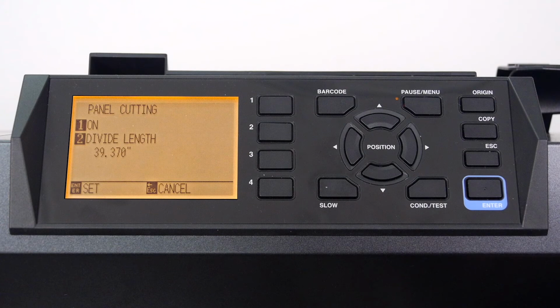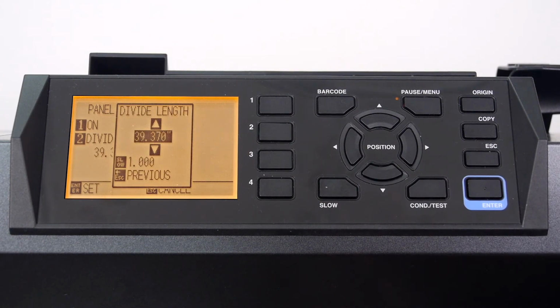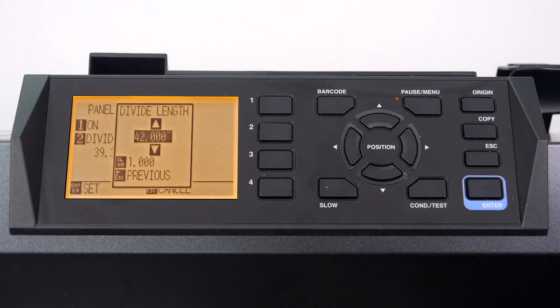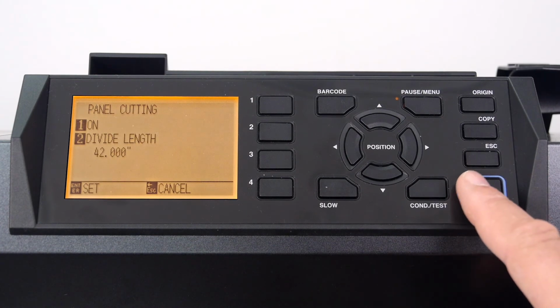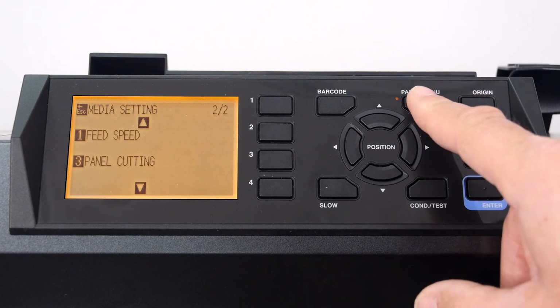We can then set the size of the panels by using the arrow key. Keep in mind that the more difficult the media tracking, the smaller the panel size should be. Press Escape to go to the previous menu. Press Enter to accept the change. Press the pause menu key to get the cutter back to the default menu.